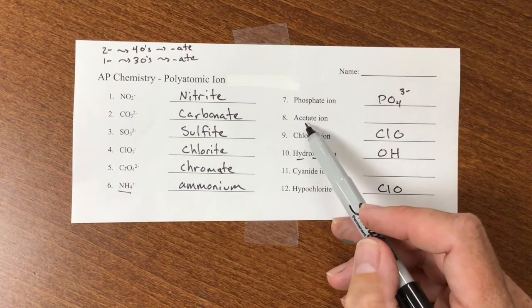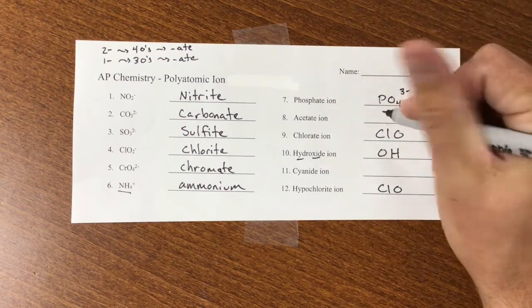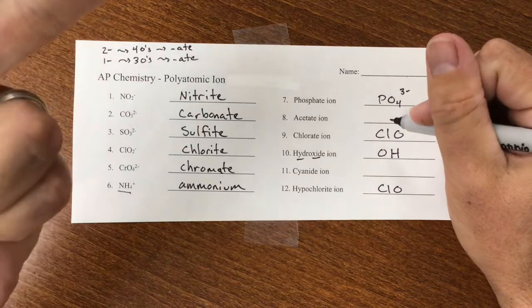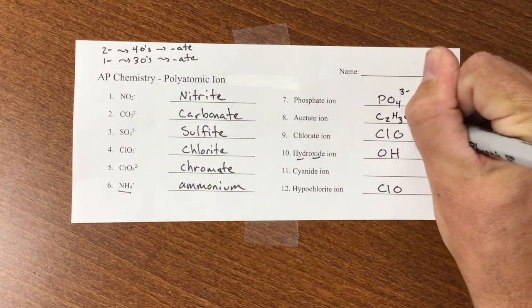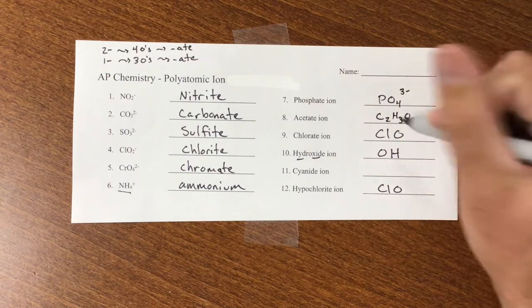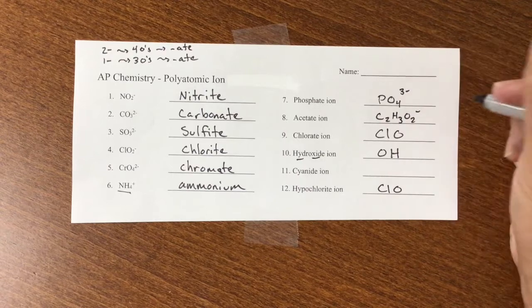This one most of you will not like. It's acetate. Acetate. So 3 syllables, 3 letters. C2H3O2. They're a very nice trend, right? Very symmetrical. So 2, 3, 2. And that has a -1 charge.